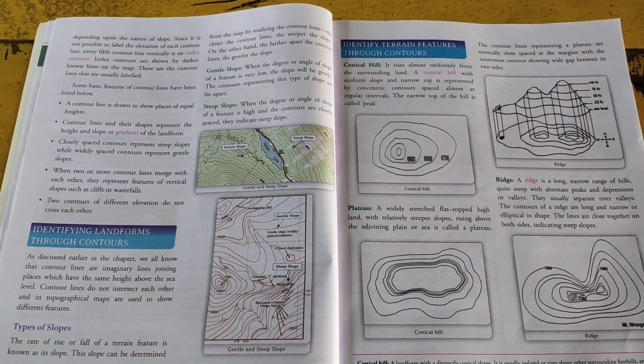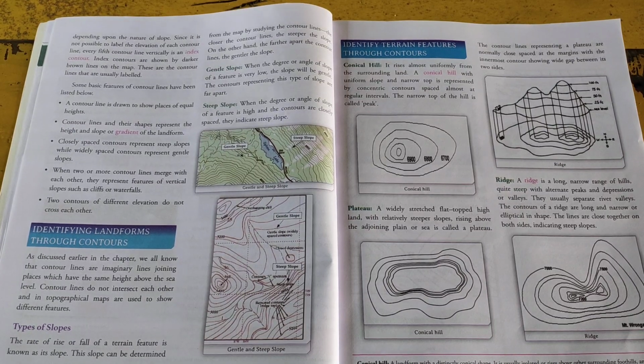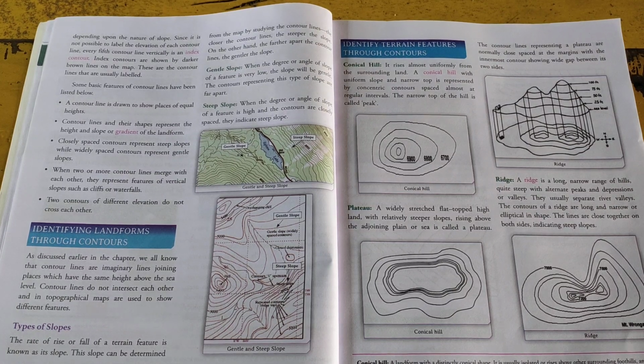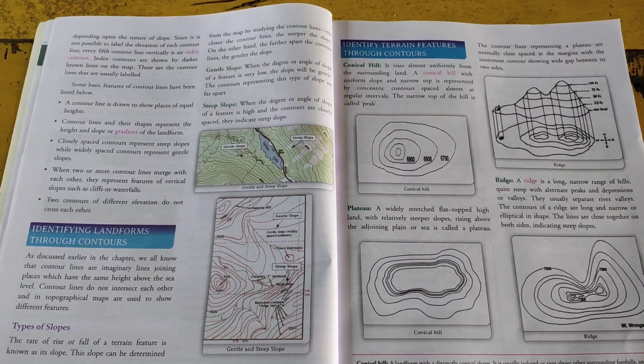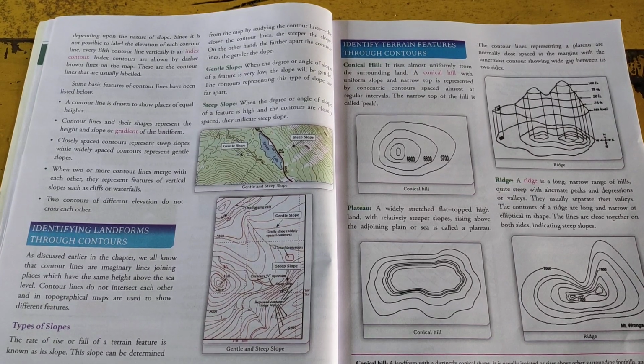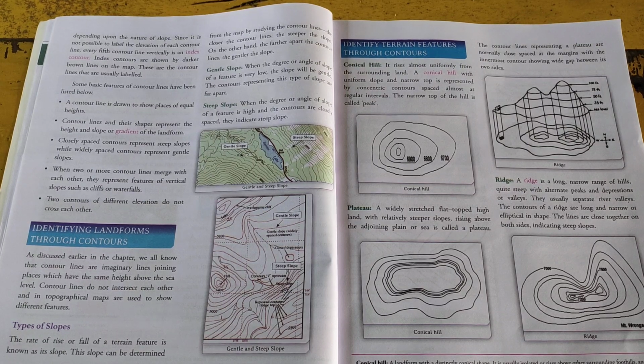Based on the contour variation, that is the difference between two contour intervals, there are two types of slopes that we learn: the gentle slope and the steep slope. A gentle slope is represented by contours placed far apart.